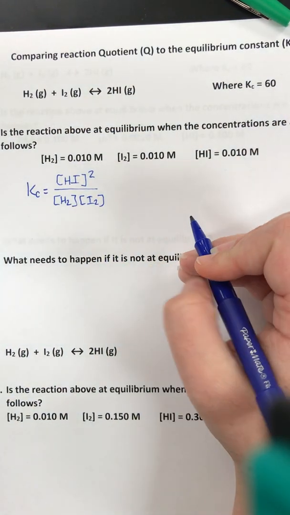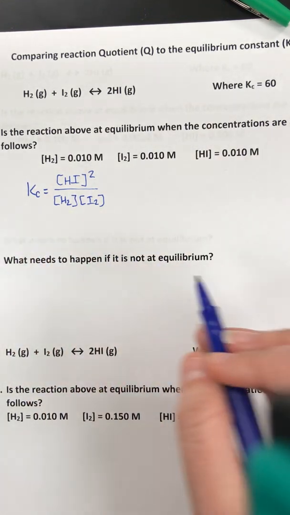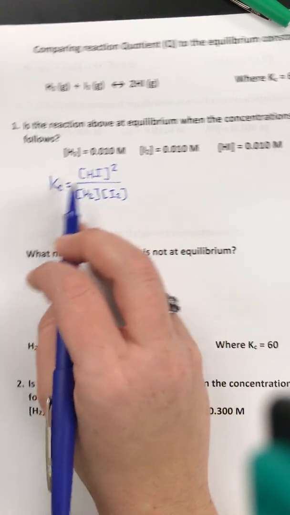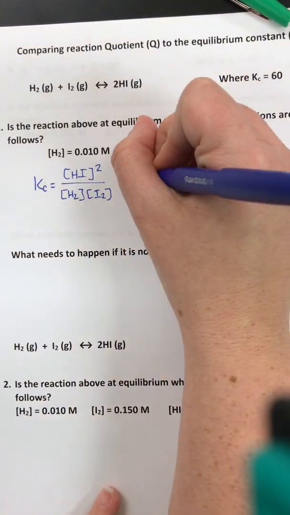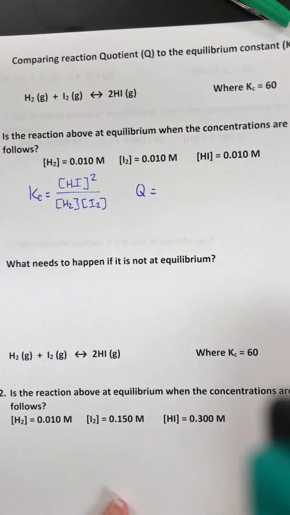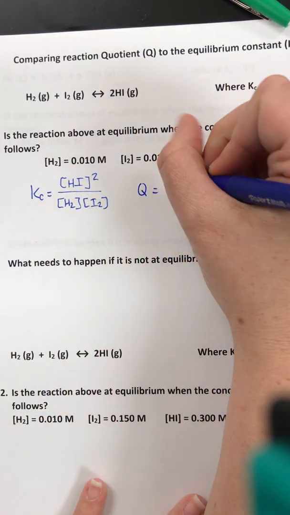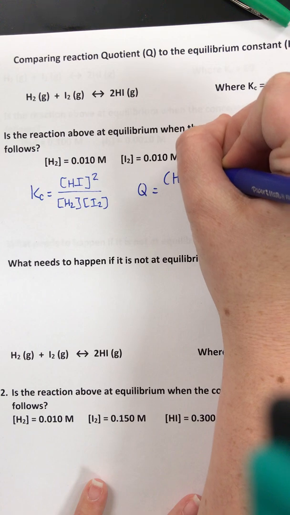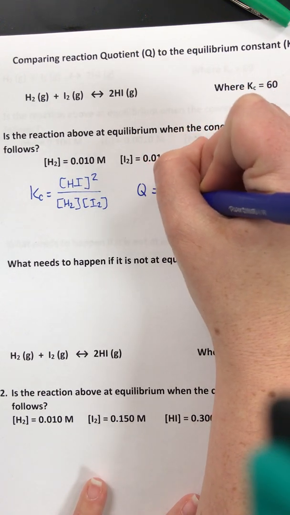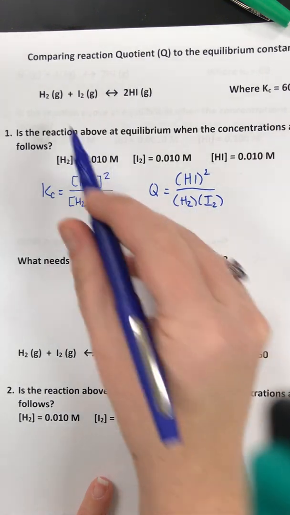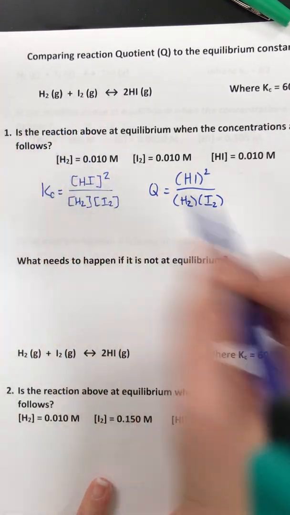Okay, this is for the equilibrium constant expression. When I find Q in just a second, you're going to see that I'm going to use the parentheses because we don't know if it's at equilibrium yet. So this is my equilibrium constant expression. And then Q, which is our reaction quotient, is going to be the same kind of thing: (HI)^2 over (H2) times (I2). And the H2 and the I2 don't get any exponents because the numbers in front are 1.